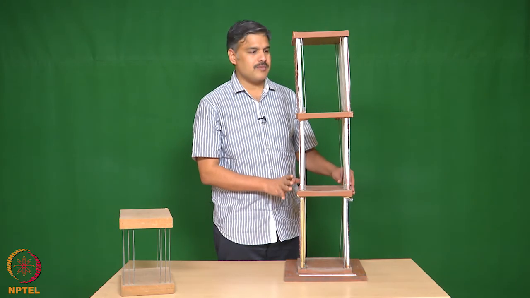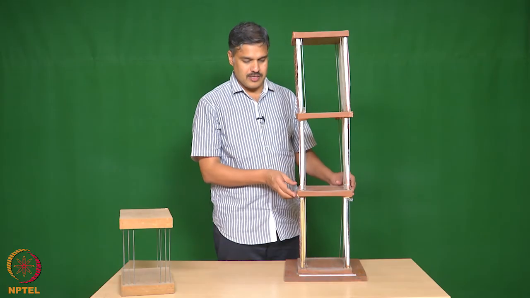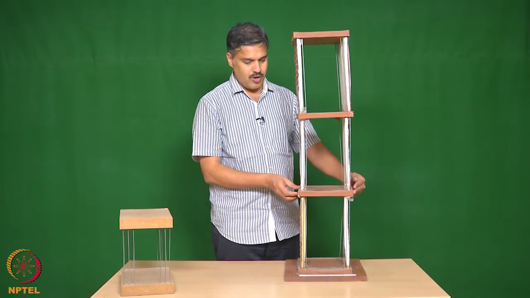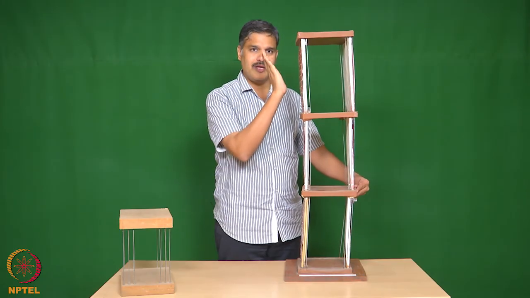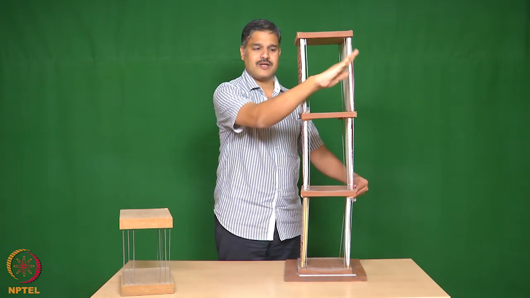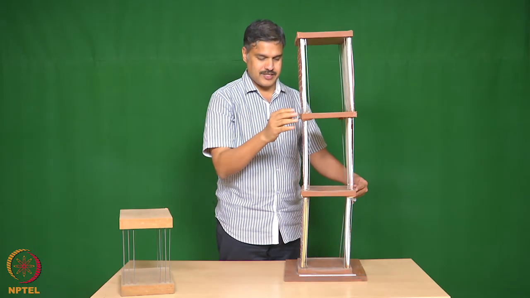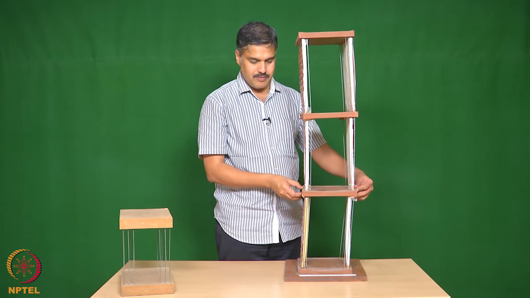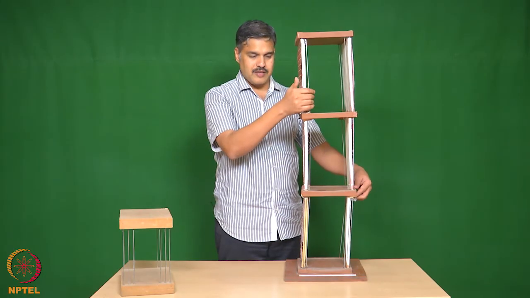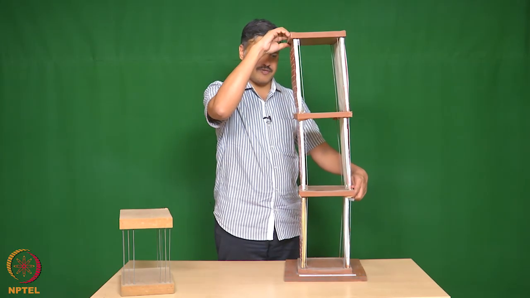A multi-degree of freedom system, say a 3-story building, is oscillating in the first mode. All three slabs will be in the same direction, on the left side. If it is oscillating in the second mode, then this will be in the right direction and this will be towards the left of the axis.